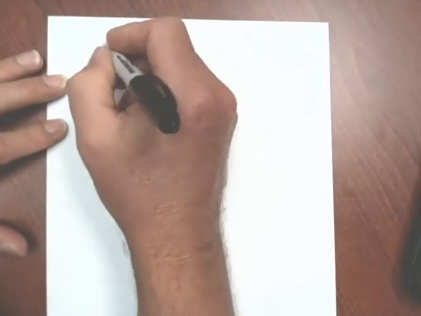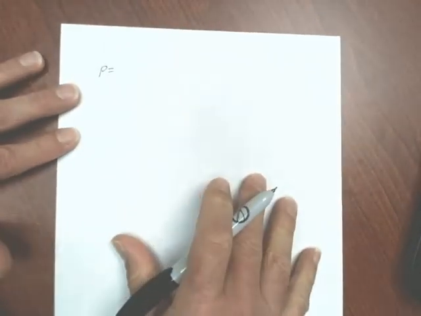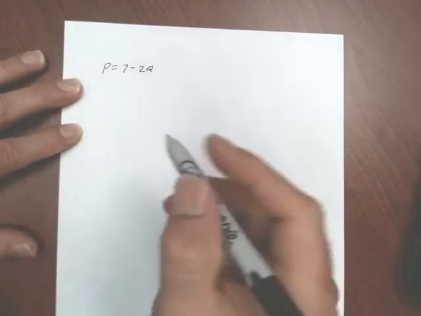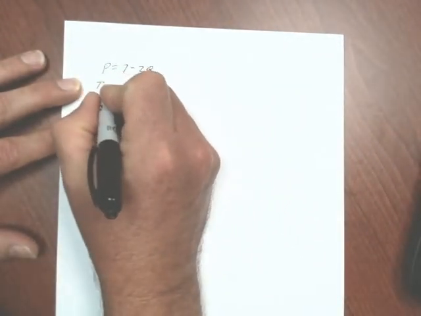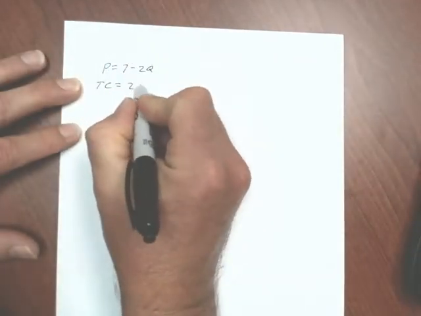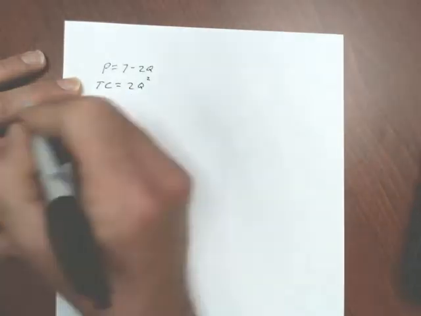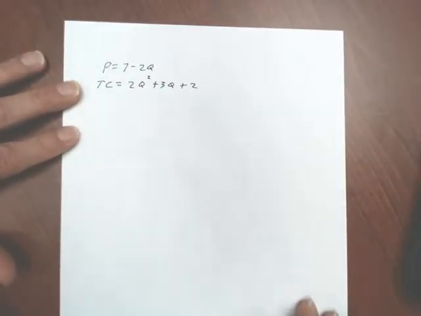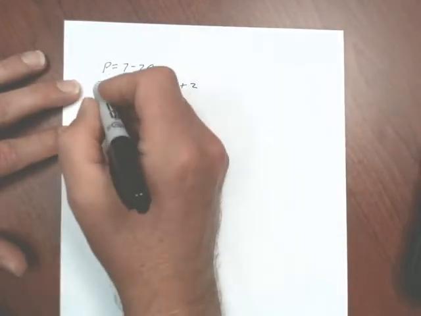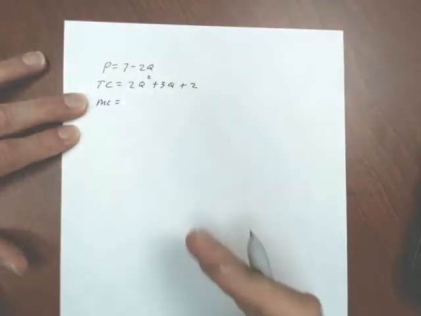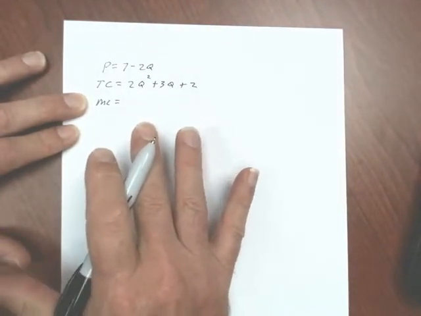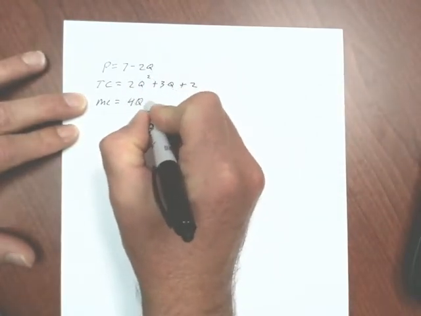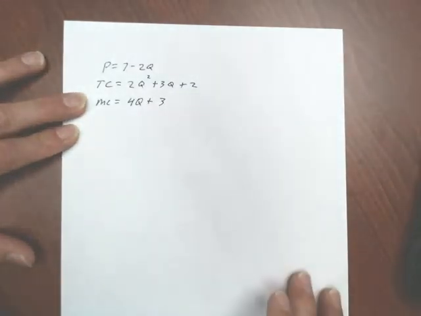Let's assume we have an imperfectly competitive firm. So let's assume we have inverse demand, which is P equals 7 minus 2Q. We are going to say that our total cost equation is 2 times Q squared plus 3Q plus 2. Now, we're also going to say our marginal cost, which in later videos you'll be able to calculate, but we just don't have that knowledge right yet. In this video, I'll just give it to you, which is 4Q plus 3.